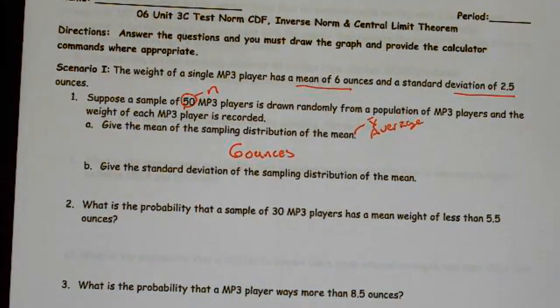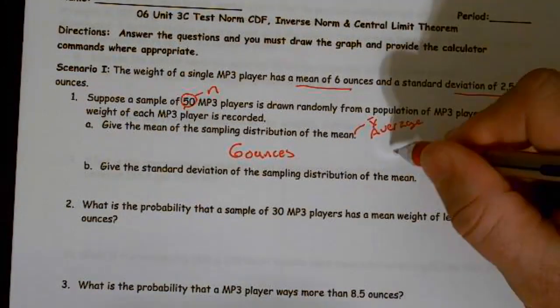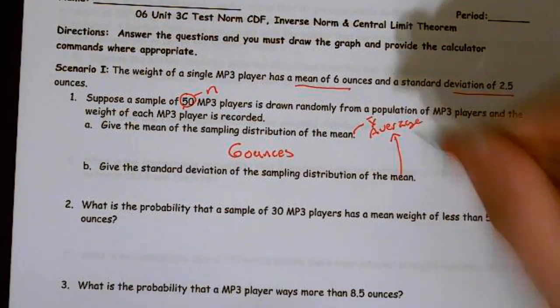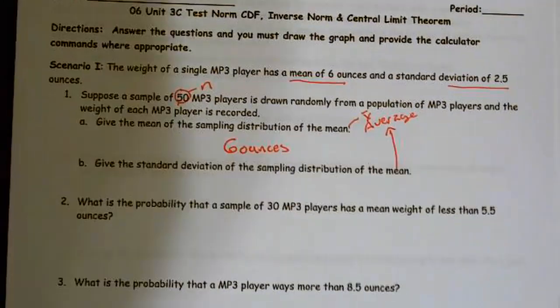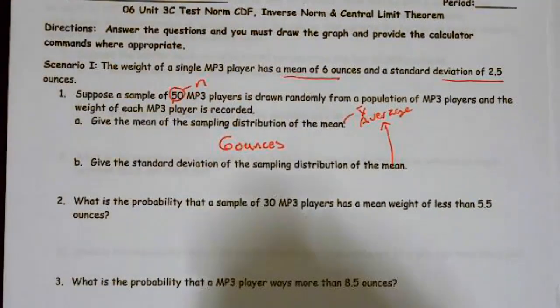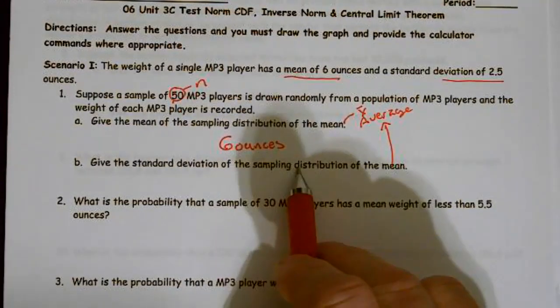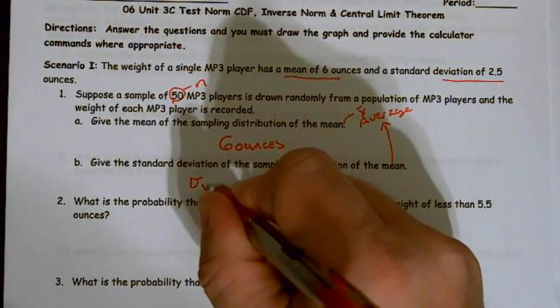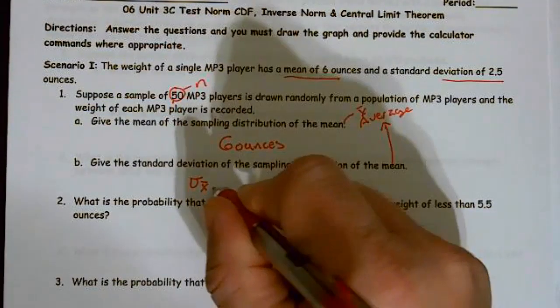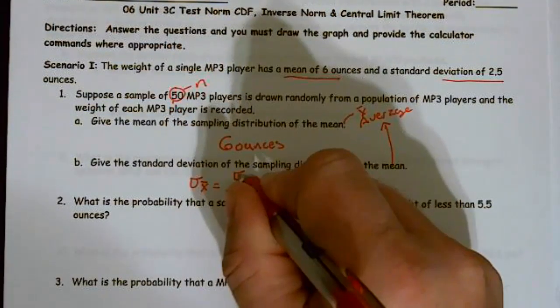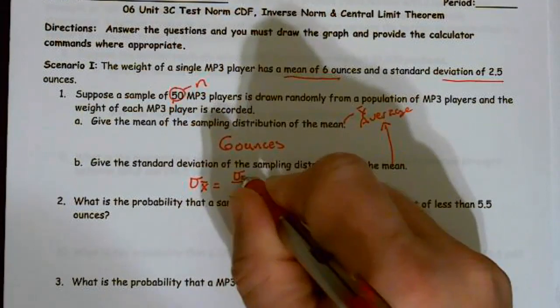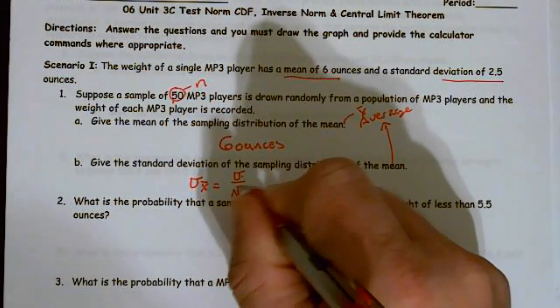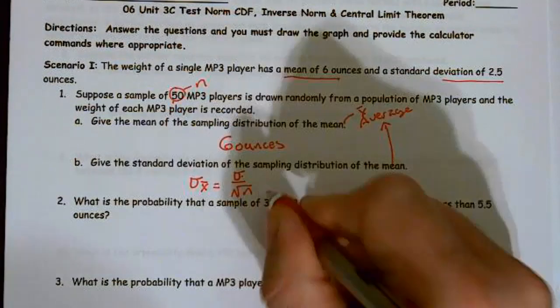The next one, give the standard deviation of the sampling distribution of the mean. Once again, it could have said X bar or it could have said average and it would have had the exact same meaning. But when we have the standard deviation of the mean, that's our symbol. And here is our formula, which is the standard deviation of the population divided by the square root of the sample size.